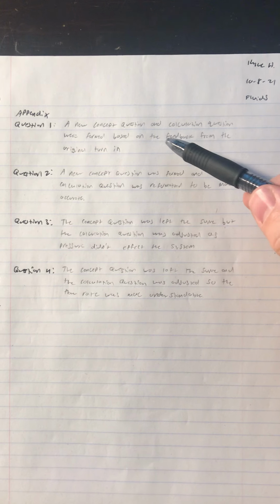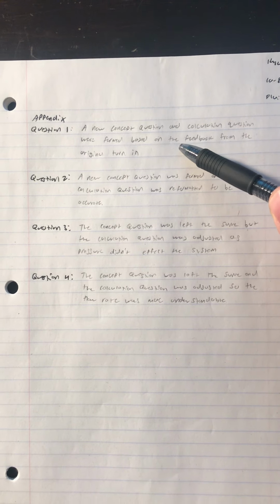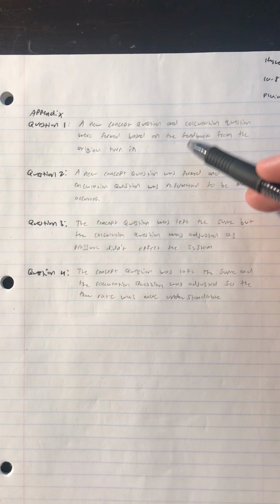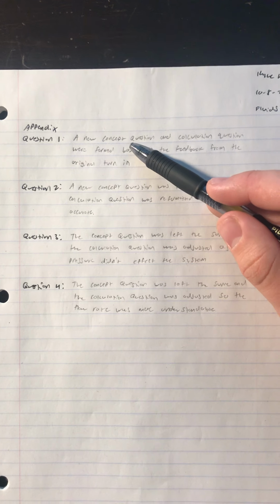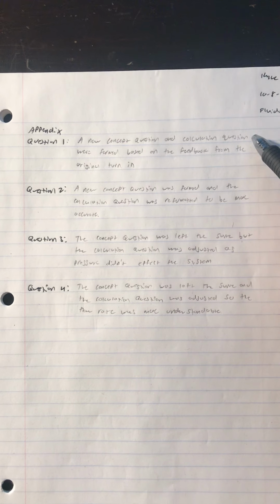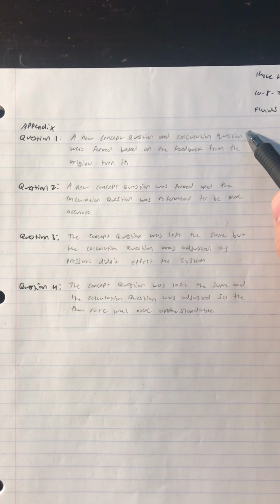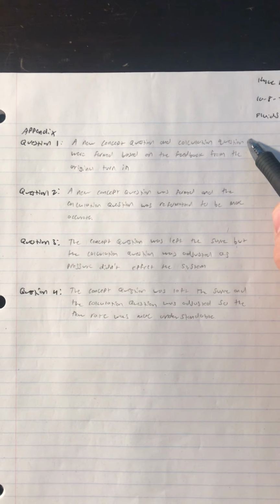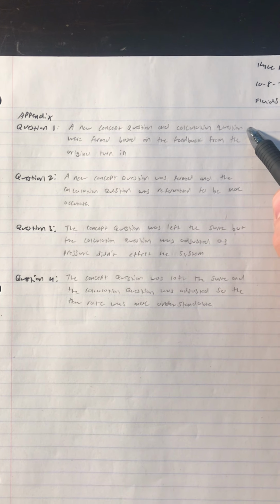Finally, the appendix of what was changed from the original IQEs. Question 1, a new concept question and calculation question were formed based on the feedback from the original turn-in. The concept question originally was a true-false question, so that was changed to something a little more in-depth. And the calculation question was a MC delta T question, which is not purely fluids, so that was changed in order to better represent what fluids is like.